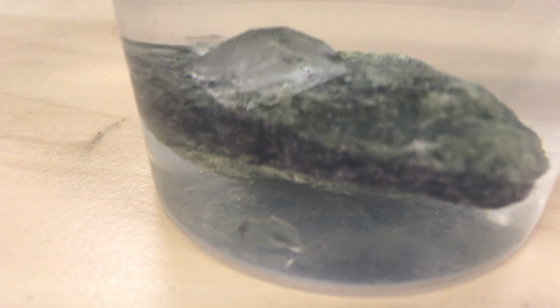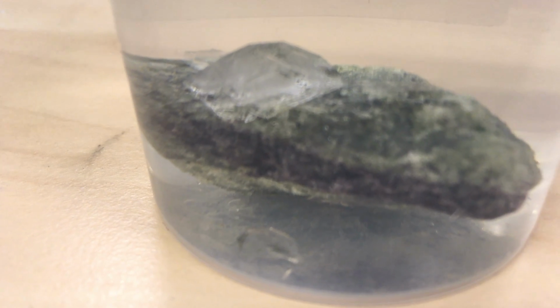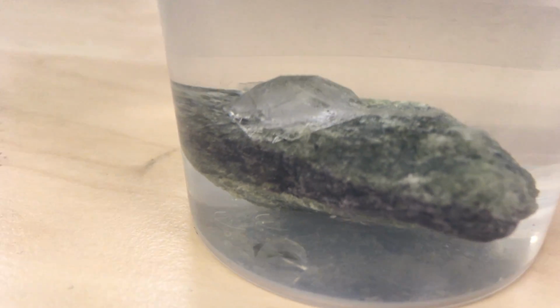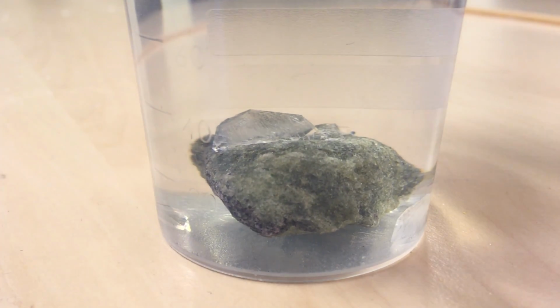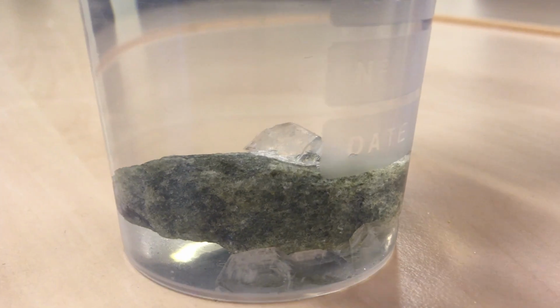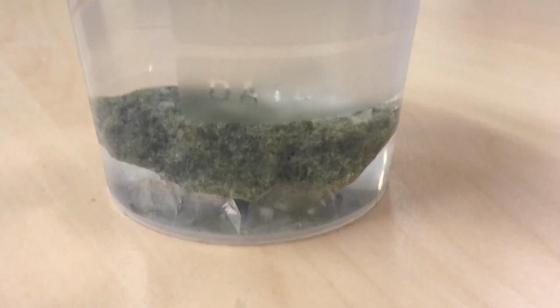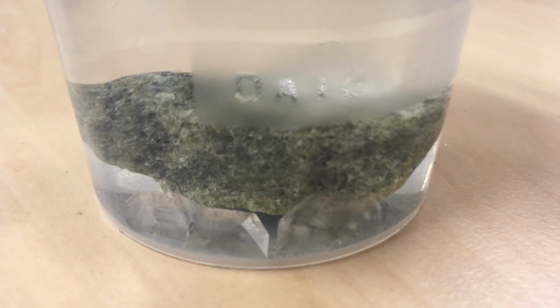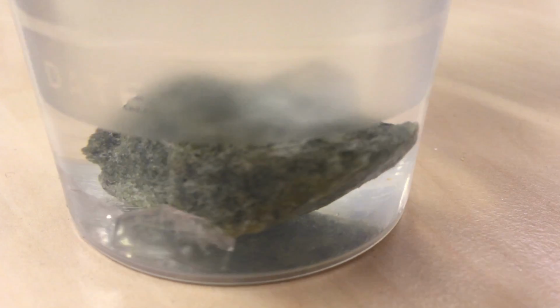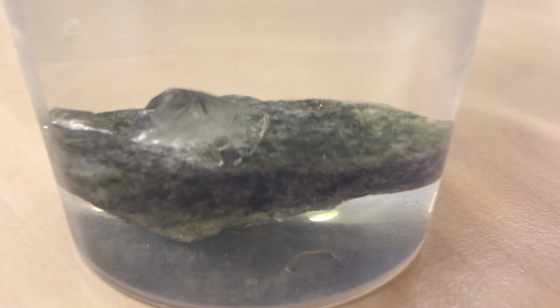And then we have some smaller crystals, again in the corner of the beaker. And let's see, is there anything else? There's a few more crystals on the other side, again in the corner of the beaker here. So, that's it for the crystals, isn't it? Yes. And the biggest one is on top, and there's another little one on top as well.